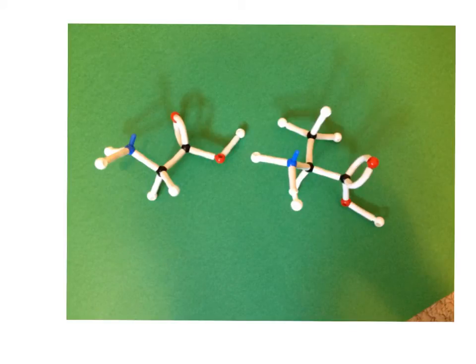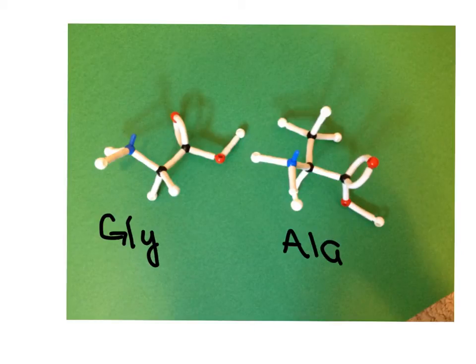When you move on to step number 7, it talks about the peptide bond. So we've placed the glycine model that we made in step 5 next to the alanine model made in step 6. This is the glycine here, and this is the alanine here. Then it tells you to remove this section, and this section, and then you'll start to bond them together.